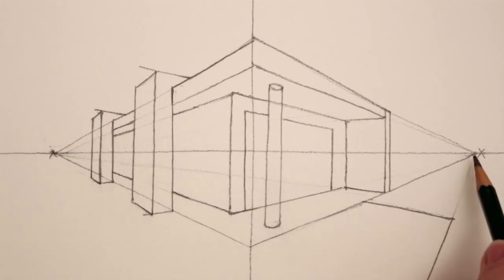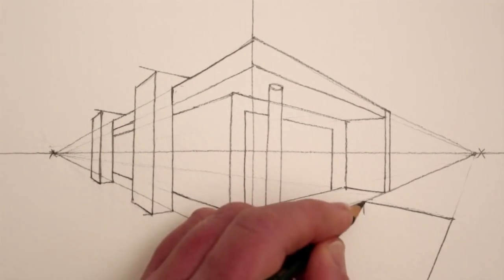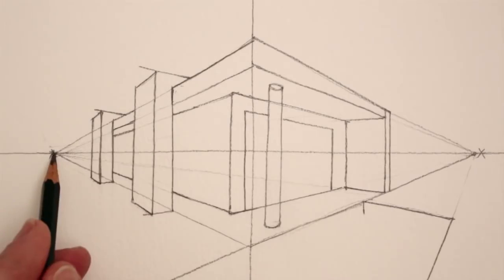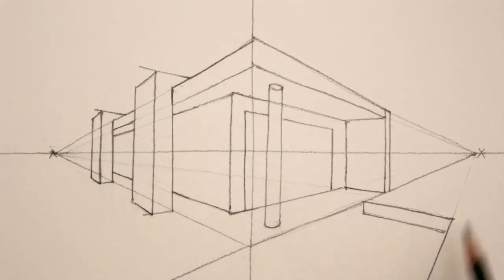So using the original vanishing point that I did, I extend this line across so the swimming pool can come right towards us. Now the swimming pool needs a little thickness to it, so I'll just make a vertical line there. And again, reading from the left vanishing point, I find a thickness of the, well, not really the pool, but the side of the pool, and then below this line it could be some water or something like that. I'll figure that out later on.